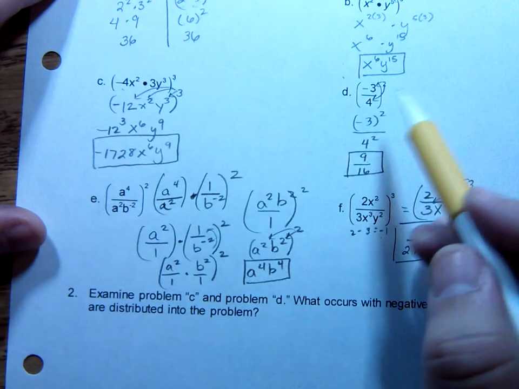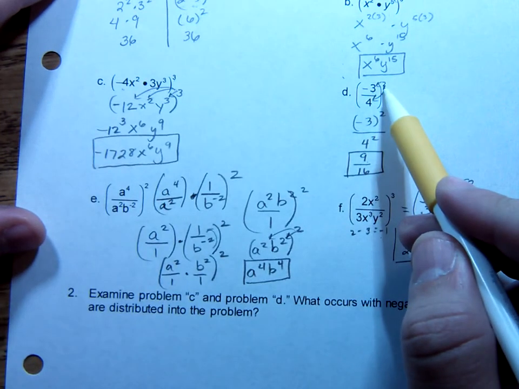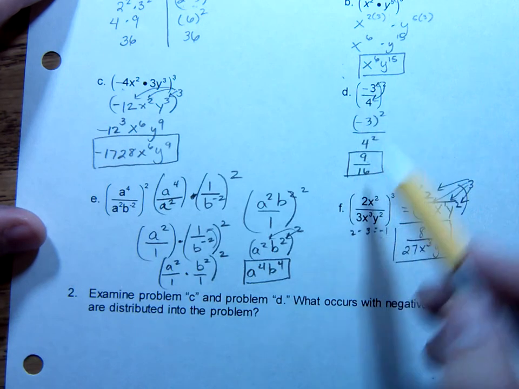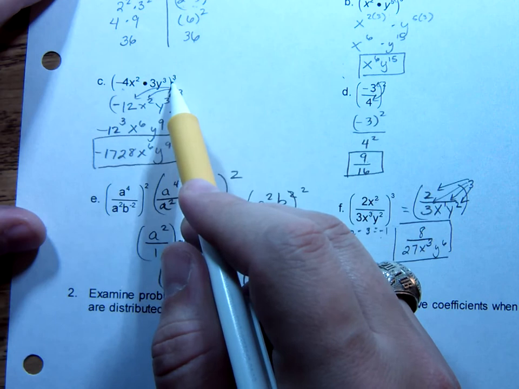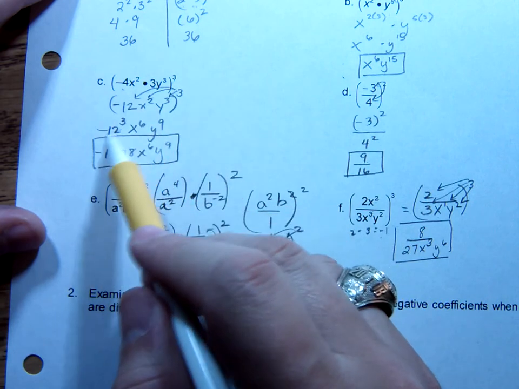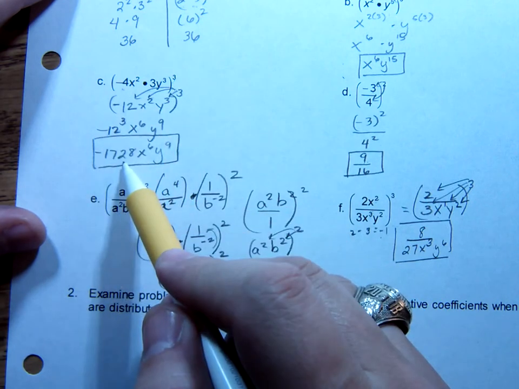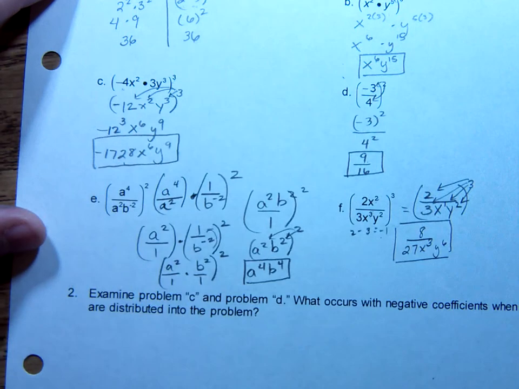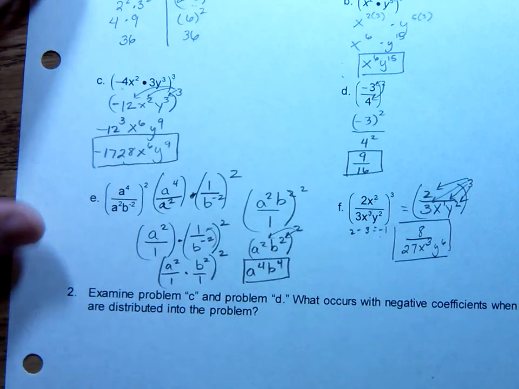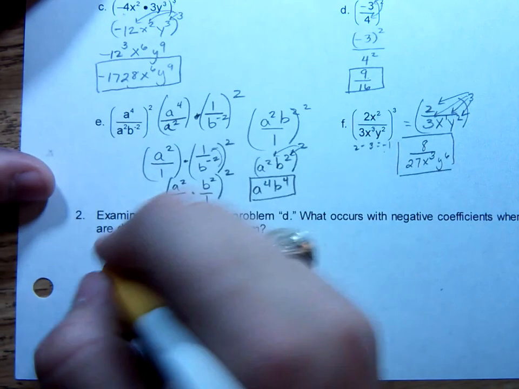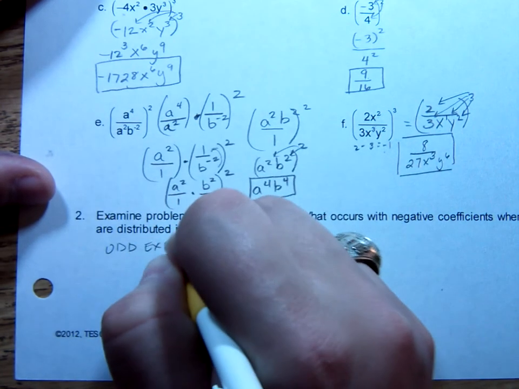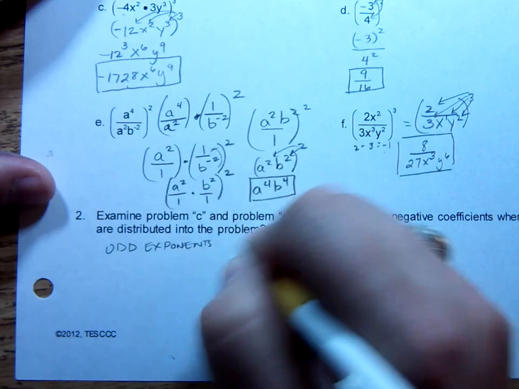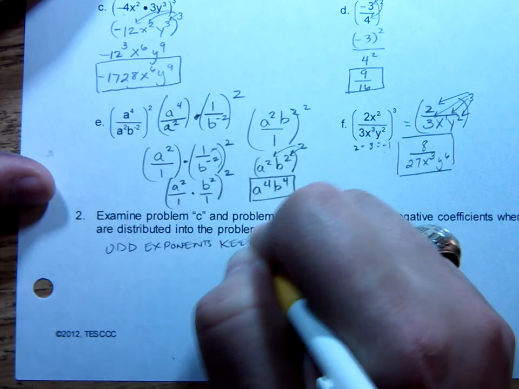Let me come down again. So here, even exponent, negative number, the result is a positive 9. Here, odd exponent, negative number, the result is negative 1728. So odd exponents keep negative numbers. Okay? So that's what I'm going to write. Odd exponents keep negative numbers.